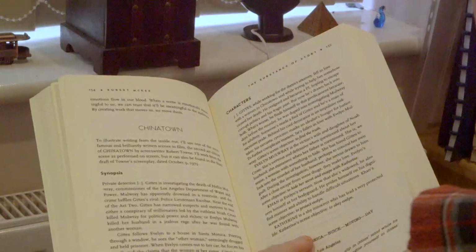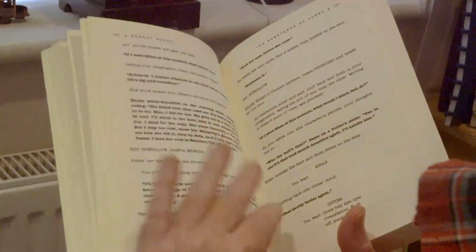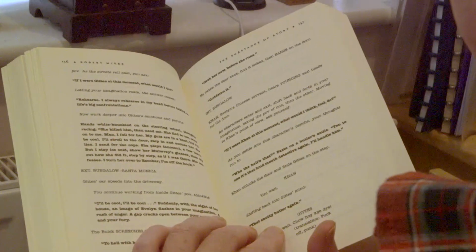Robert McKee's Story is also great. It's on my frontline bookshelf. Not only is it great for writing stories and novels, it's also great if you're considering writing screenplays and plays generally. I've also found Christopher Booker's Seven Basic Plots essential reading. It's helped me so often.